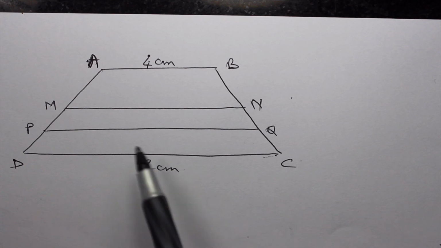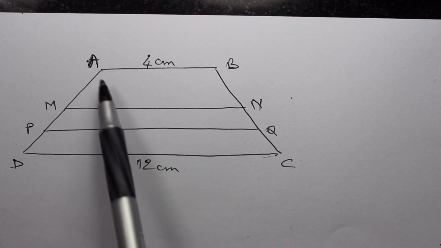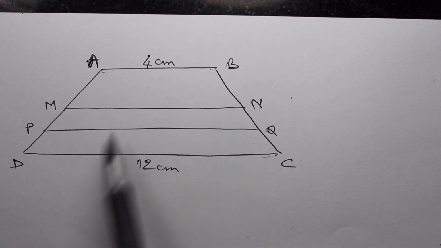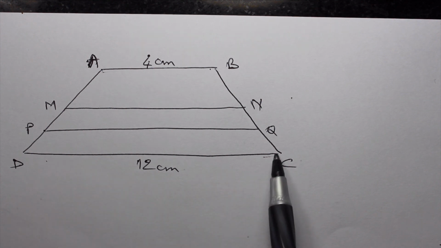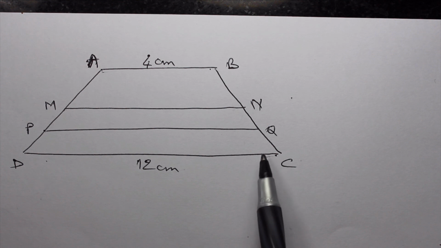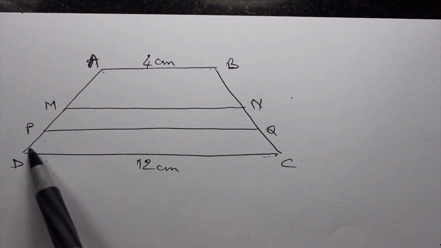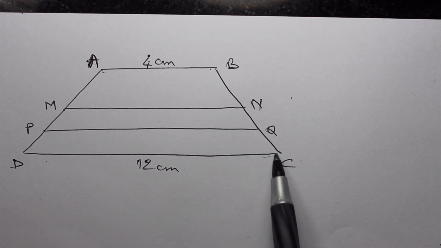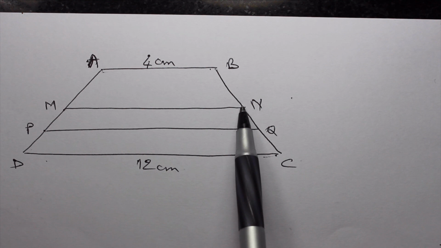So what is given in this question is that ABCD is a trapezium. You have AB, which is 4 centimeters, and the other parallel side CD, the longer parallel side, is 12 centimeters. In the first part, M is the midpoint of AD and N is the midpoint of BC. So we need to find this length.